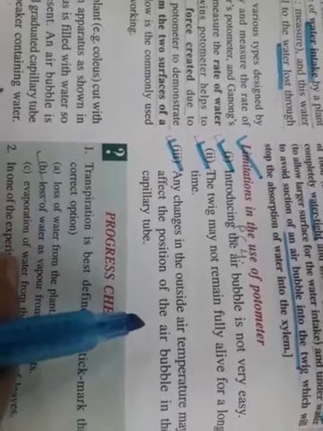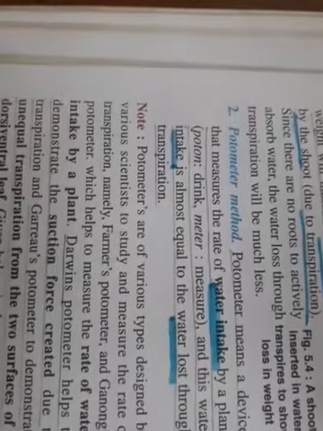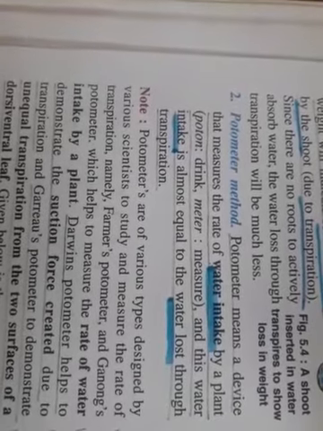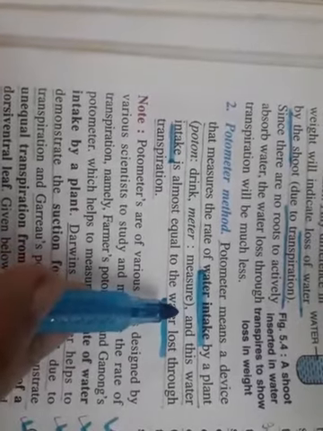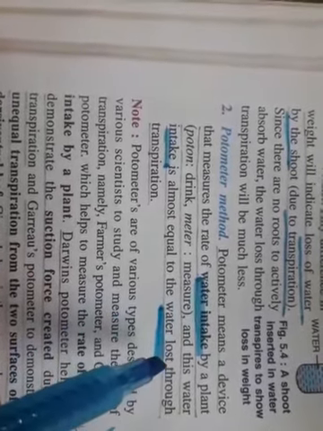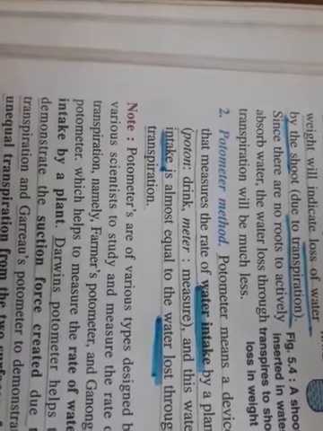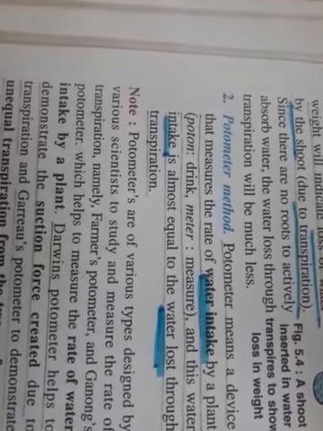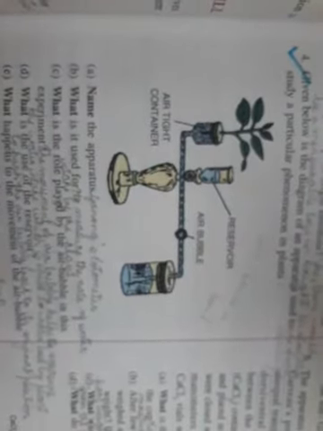Again, I repeat, pay attention carefully, children. What is a photometer? A device which measures the water intake by the plant, which is equal to the amount of water lost by the plant during transpiration. You understand this experiment clearly, and after that you will be doing this question in your notebook. You will do question number 4 in your notebook after understanding the experiment clearly.